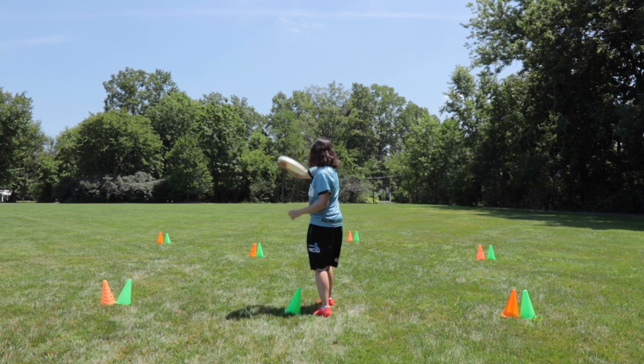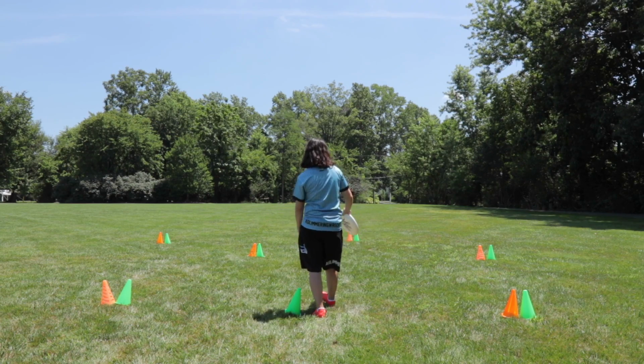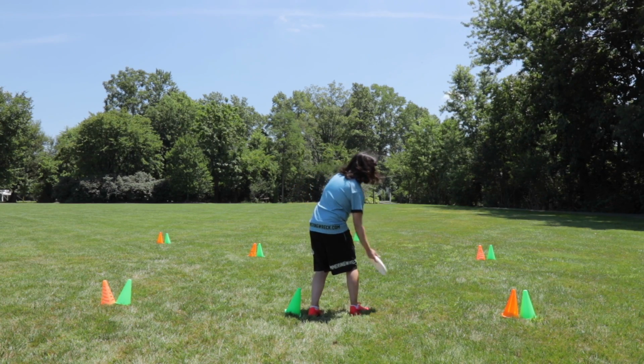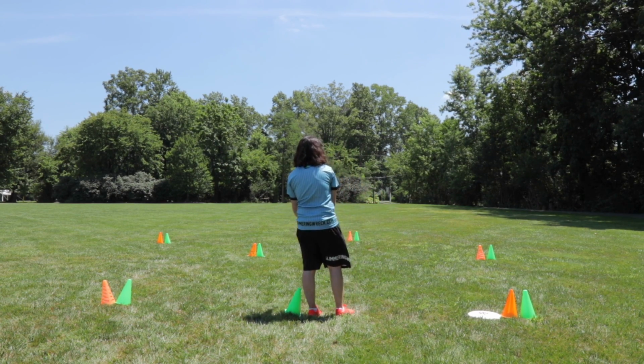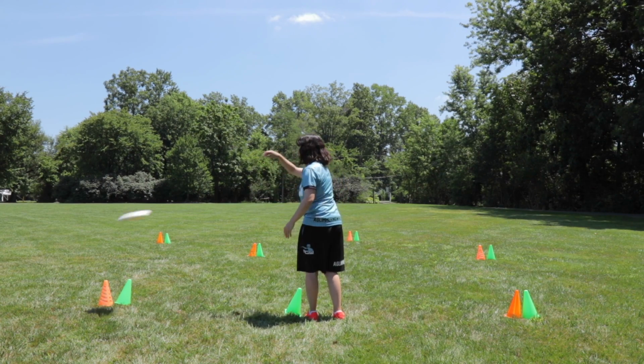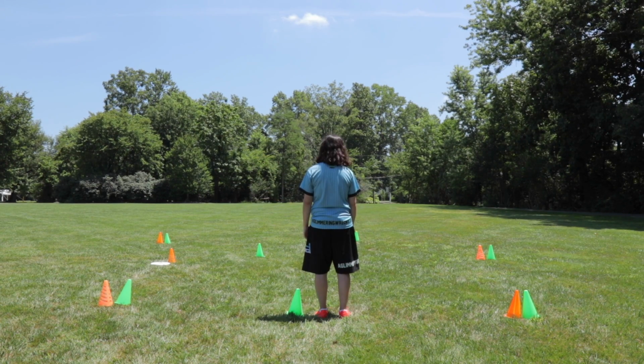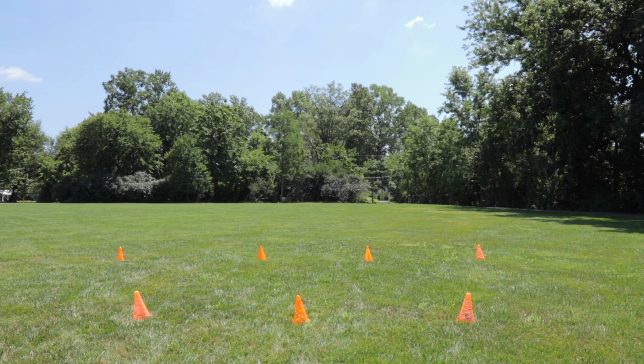A big thing as a handler is you don't want to force it into coverage. You want to use your other handlers to maintain possession. This is called a swing. Then once you swing it, that handler is able to get yards up the field, or they swing it right back to you if no one is open. And that's the foundation of H-stack.